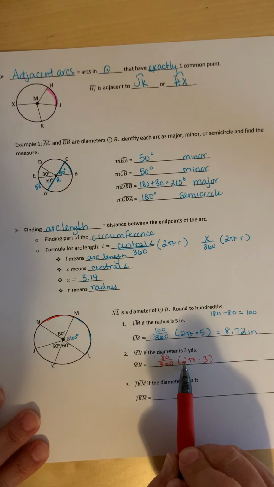And then my last one here. JKM is dealing with this part of the circle. And I don't know if you guys realize this, I messed up on the previous one.